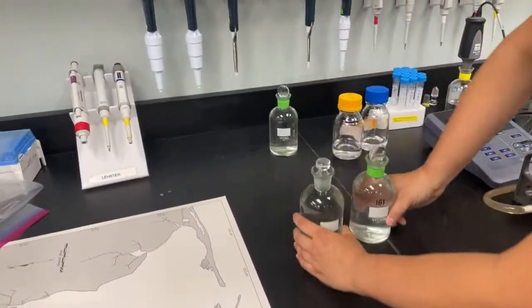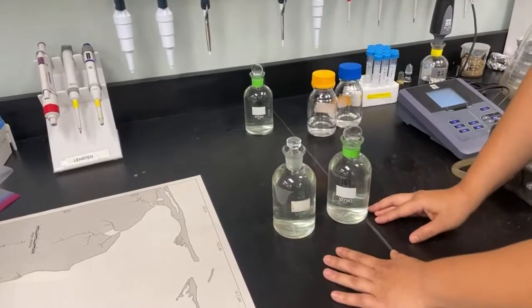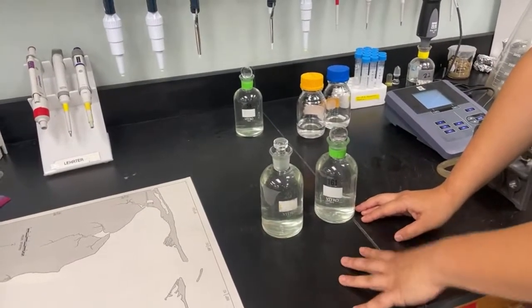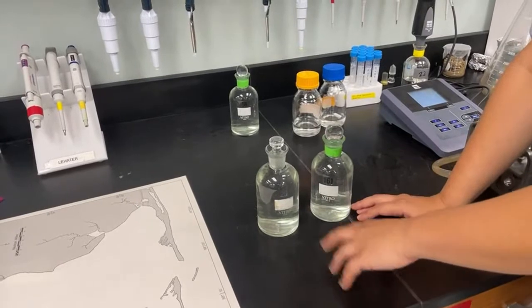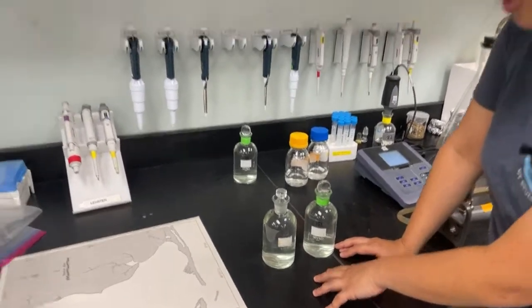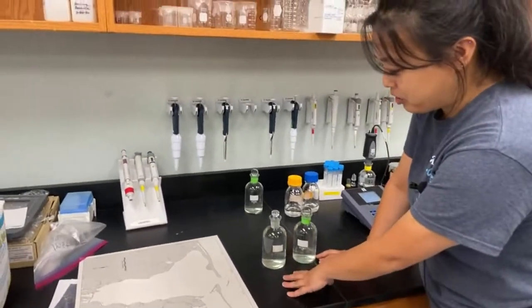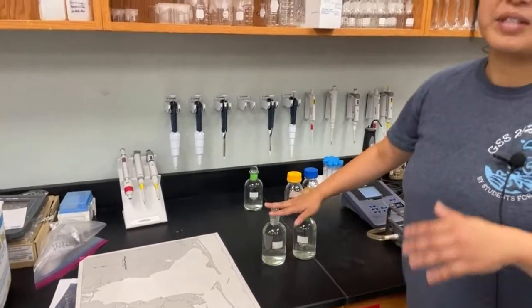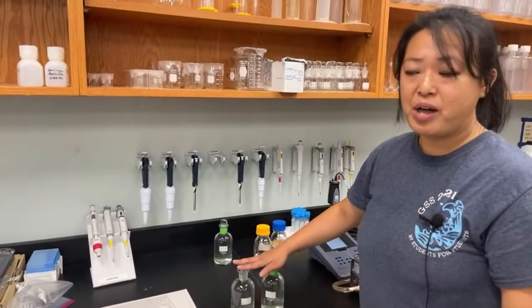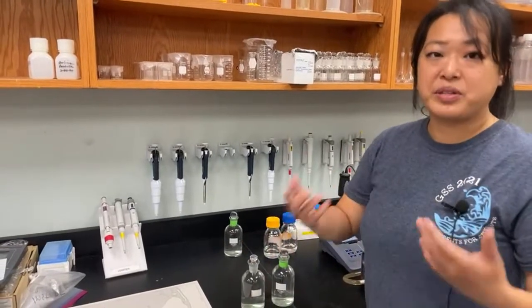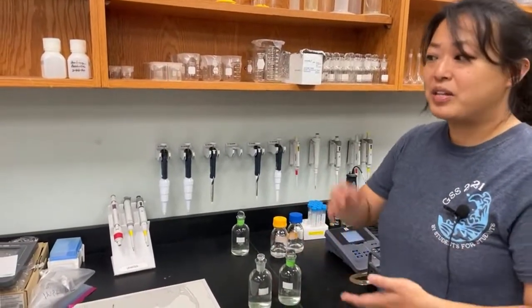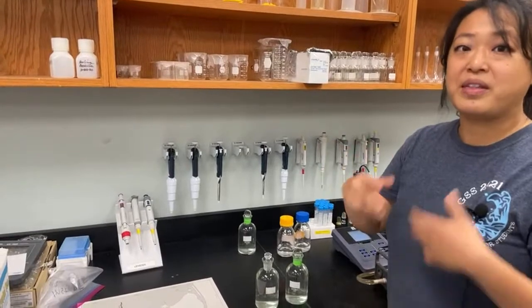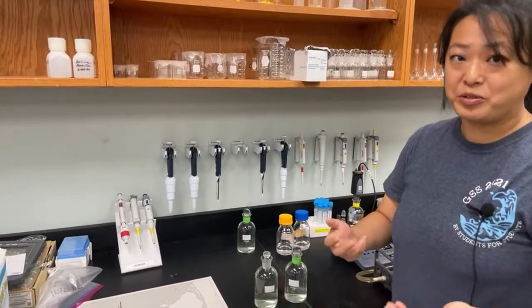I have these two bottles, and I took water from the dock at the Sea Lab yesterday, and I measured how much oxygen was in this water. So today we're going to measure how much oxygen is in the water after these have sat outside and grown in the sun for a while. Because we know that photosynthesis creates oxygen, we can take that difference in oxygen and calculate how much energy has been produced.